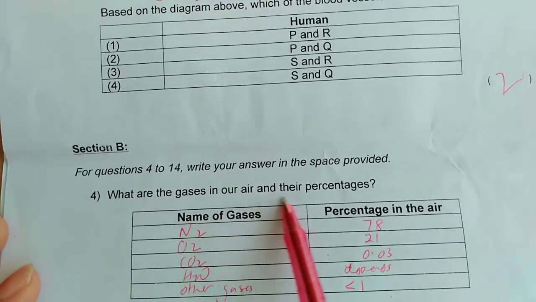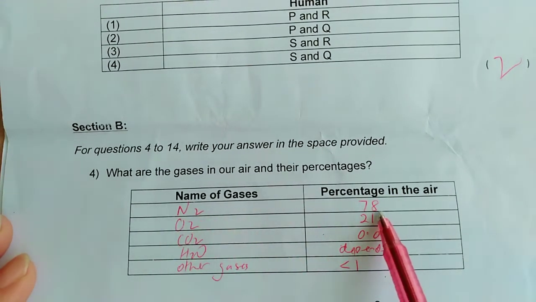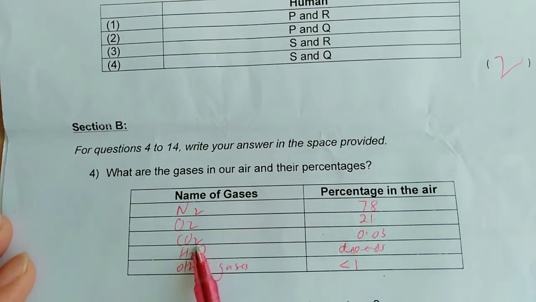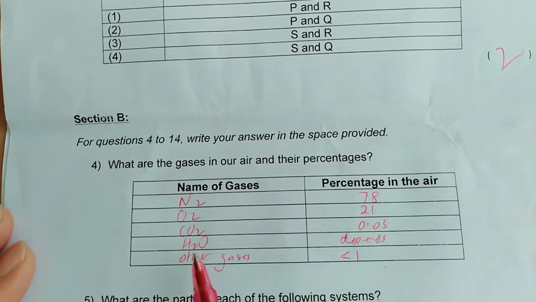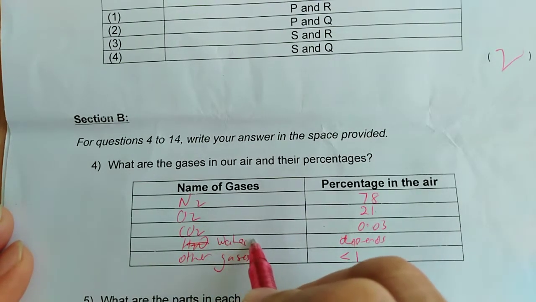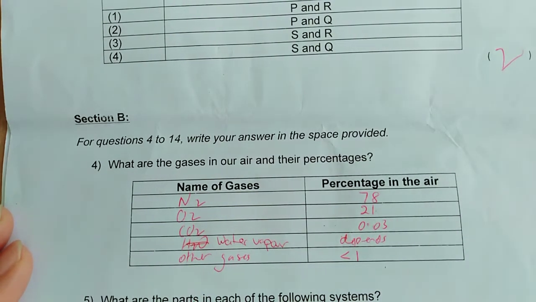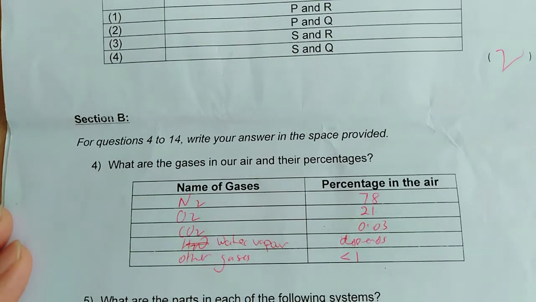What are the gases in our air and their percentages? This is something you can just refer to your textbook. Nitrogen 78%, oxygen 21%, carbon dioxide 0.03%. The amount of water vapor, better write this word, water vapor. Do note that you're not supposed to write down these chemical symbols in the test because you're not supposed to use them yet. We are using this to help you write fewer words in our practices. Water vapor depends on the location where the person is. Other gases will all be less than 1%.